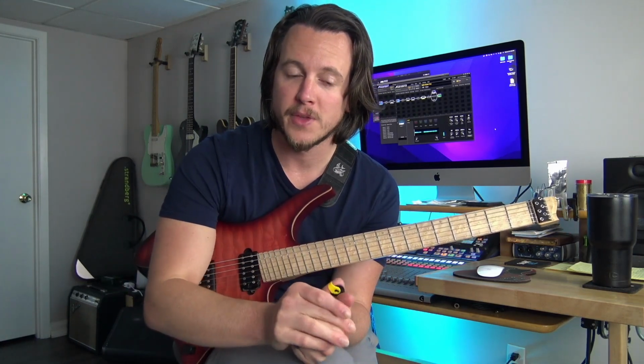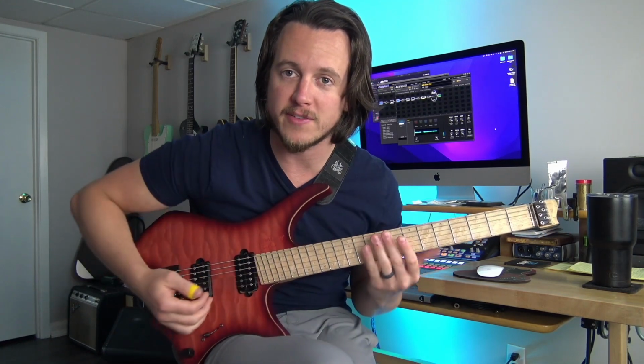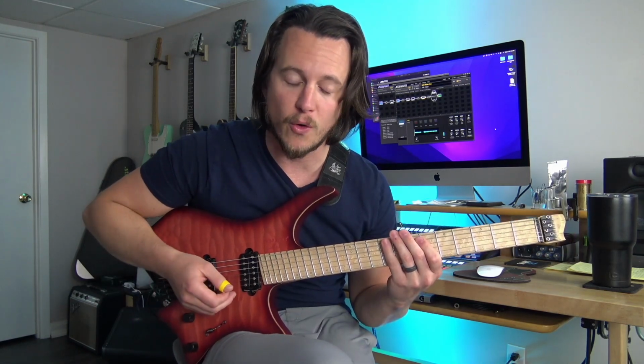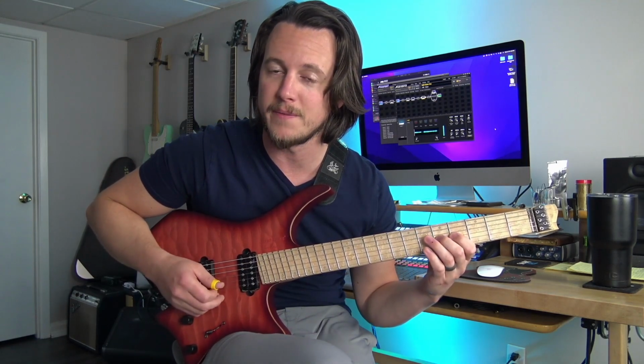So a quick review: we have the major scale, which is 1, 2, 3, 4, 5, 6, 7, and then back to 1. And then we have two other major sounding modes: Lydian with a sharp 4, 1, 2, 3, sharp 4, 5, 6, 7, 1, and then Mixolydian with a flat 7, 1, 2, 3, 4, 5, 6, flat 7, 1.